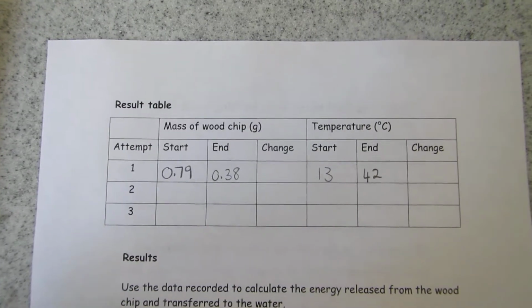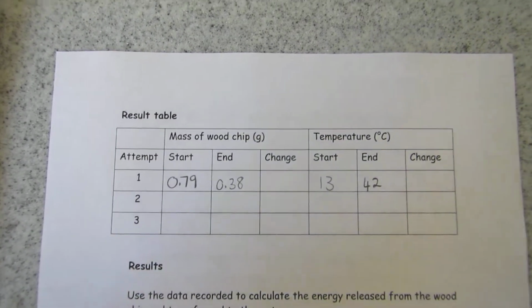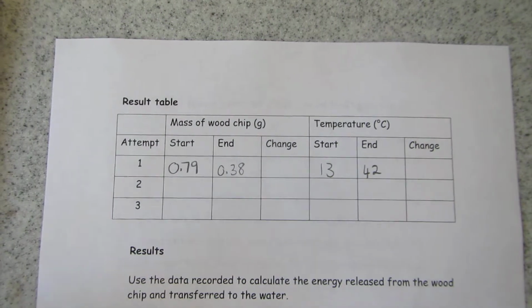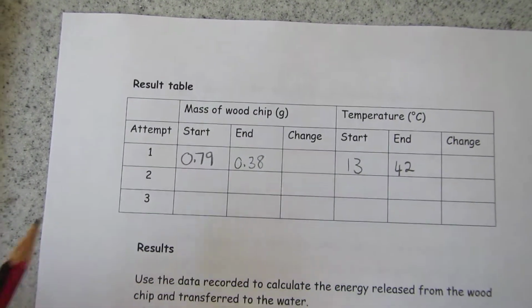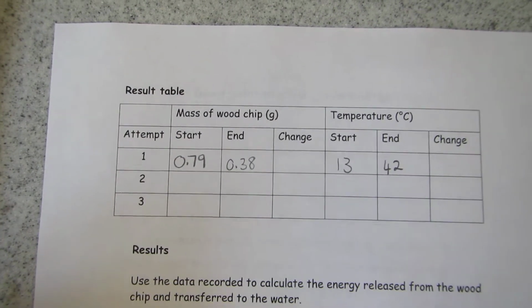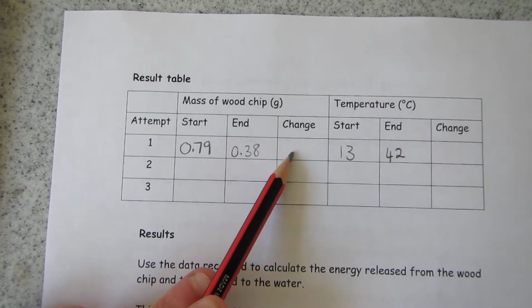So at the end of the practical to measure the energy released by the wood chips, you should have a table that looks like this, but you have some other attempts filled in. So now we want to calculate firstly the change in the mass.